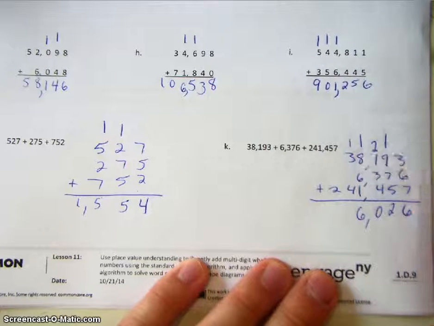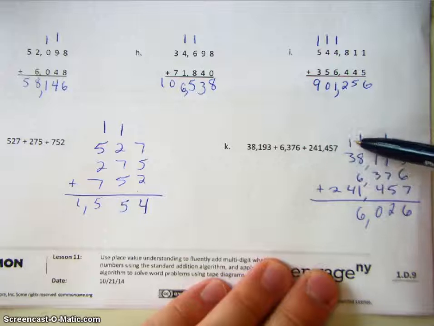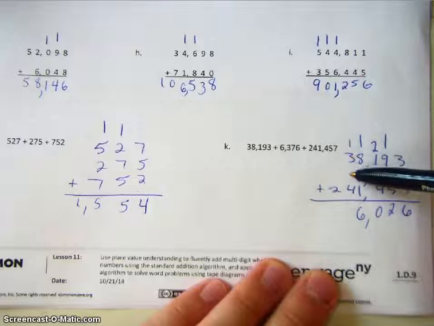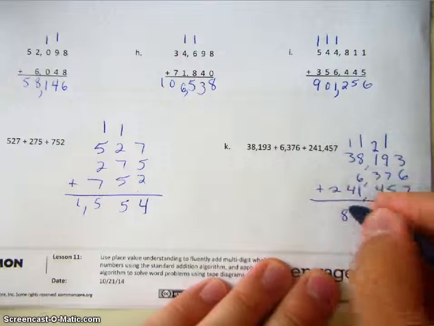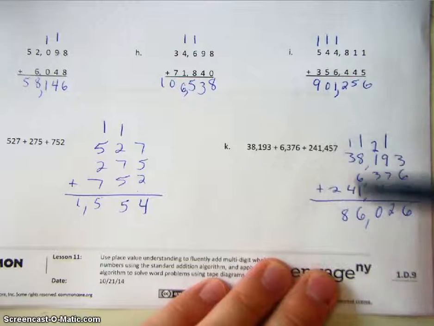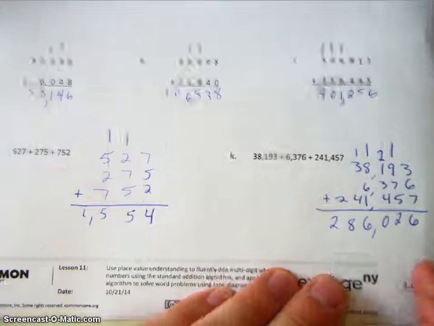Okay, now we get over here to our tens place. Notice that we have 1 plus 3 is 4. This is 0. Plus 4 is 8. And go over to your 100,000s place, and all we have is just that 2.